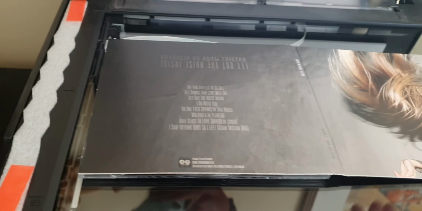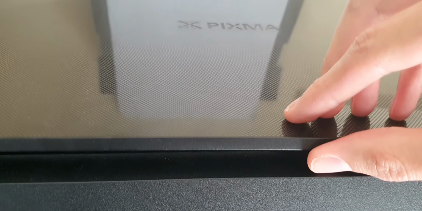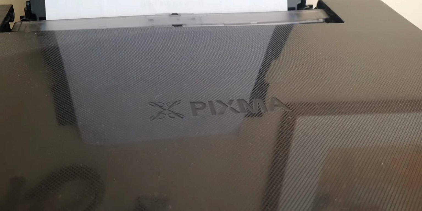So put it up to the edge like so, but I want to then just move it a little bit further along, just to about here, and then just close the flap down, and then we'll just hit scan on the computer.